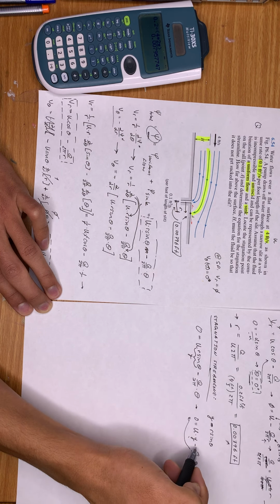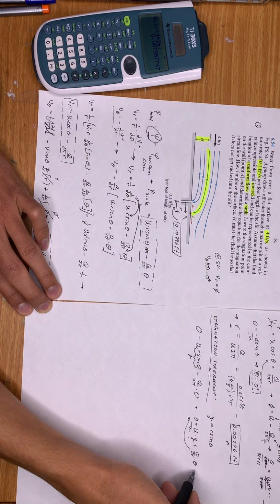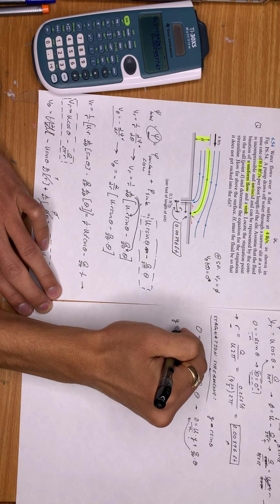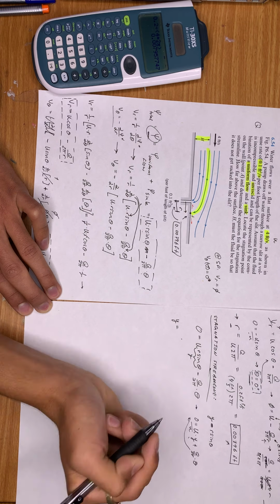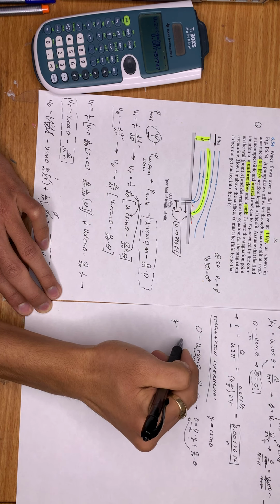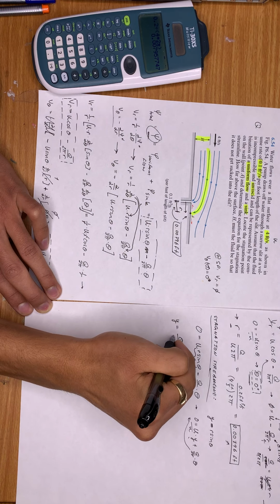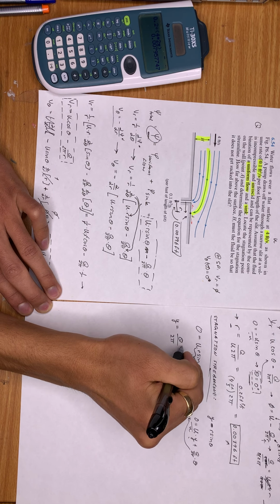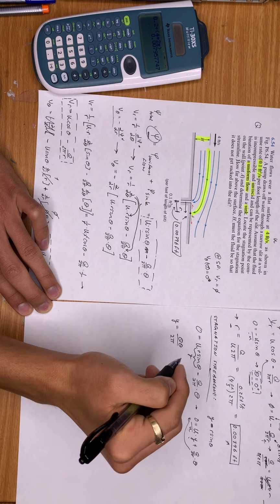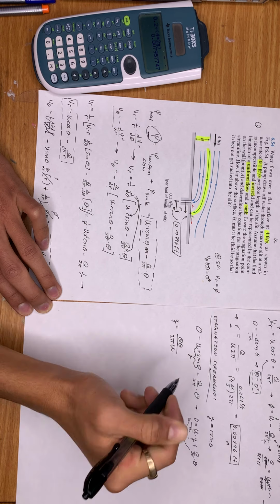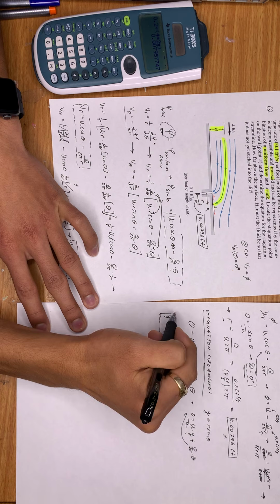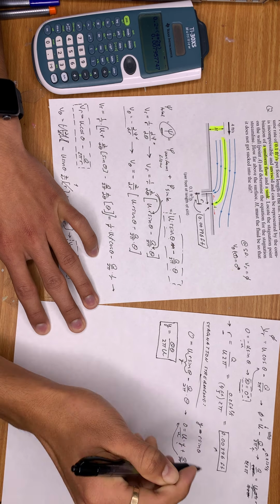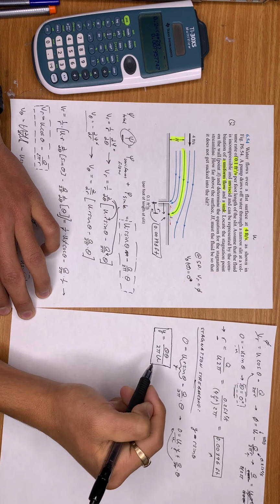We solve for y, bringing this to the other side, dividing by u. So this will come over here, become positive, divided by u, which will give us that y is equal to q over 2 pi, theta can go up there, divided by u. That is the equation of the streamline function.